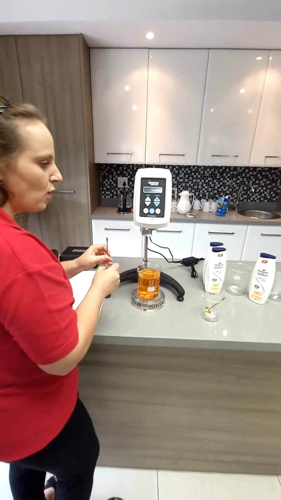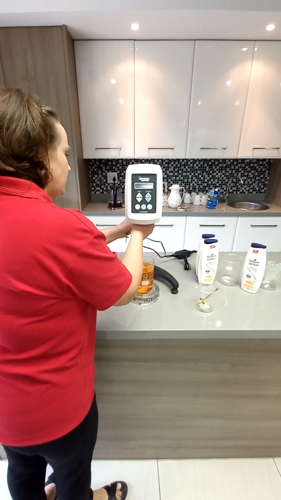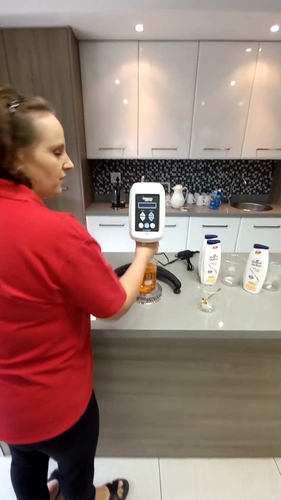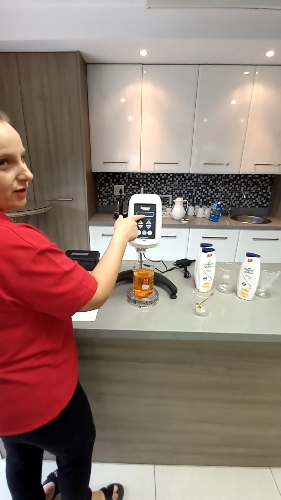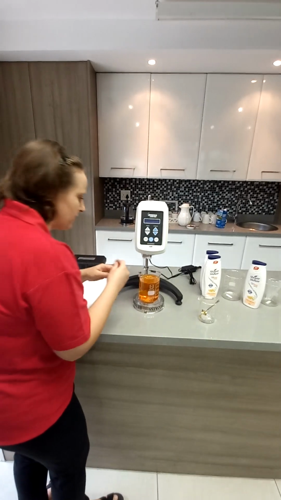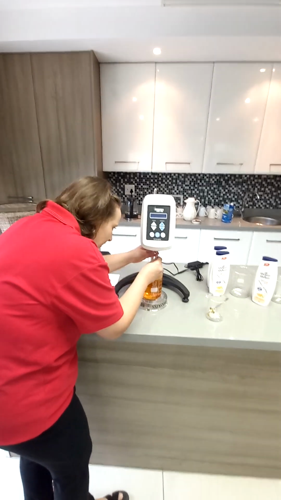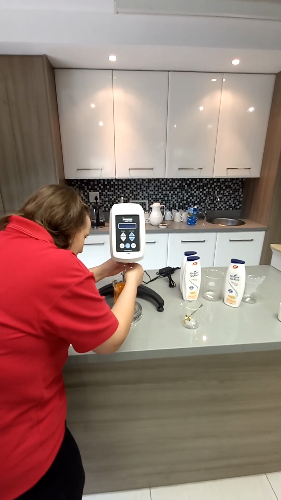It's a bit smaller. Viscosity is inversely proportional to spindle and speed. So if you're getting a too high torque value, you can either choose a smaller spindle or reduce the speed. But we're going to play with all of that. I just want to show you a nice graph of the behavior of your sample.